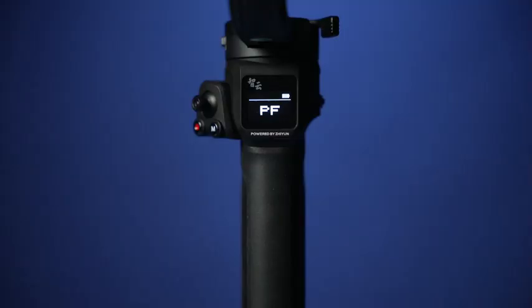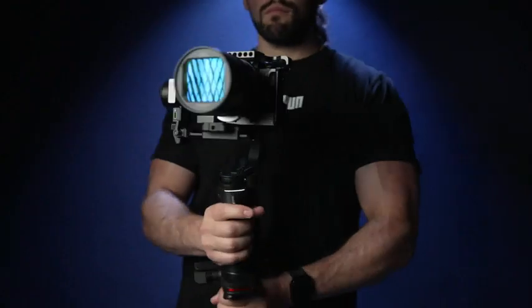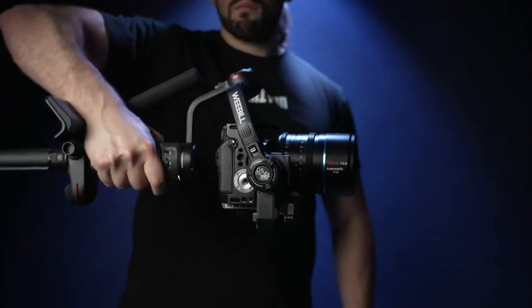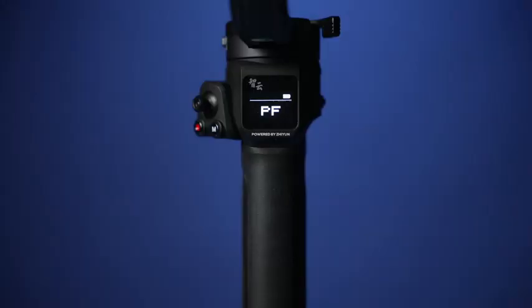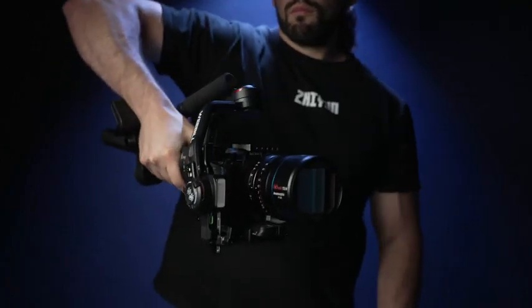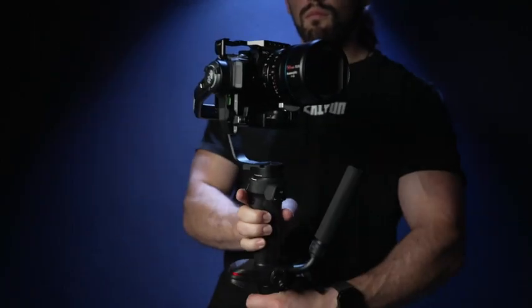Today, we're talking about the gimbal shooting modes for the ZHIYUN Weebill 3 gimbal. Let's get started. Starting with PF or pan follow mode. This will enable the pan axis, but disable the tilt axis. Press the M or mode button to access lock mode, which will disable both the tilt and the pan motors.